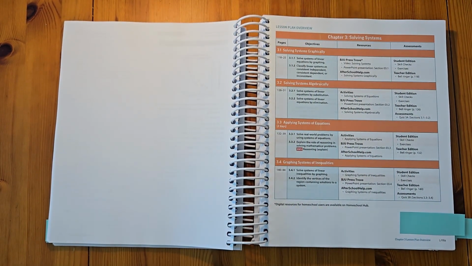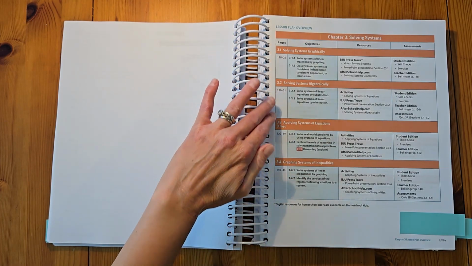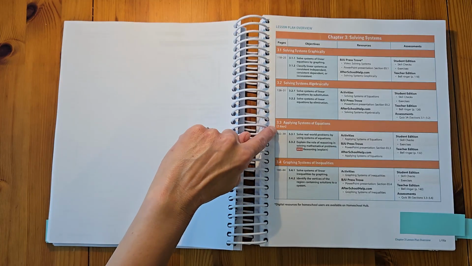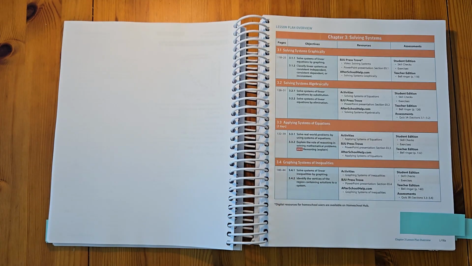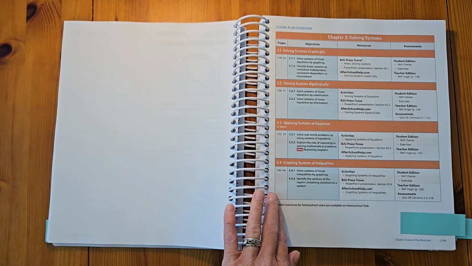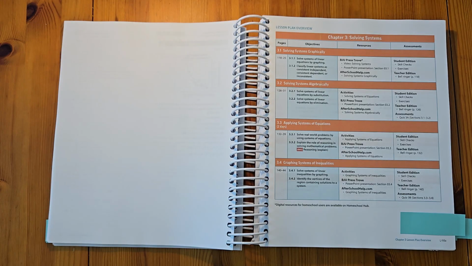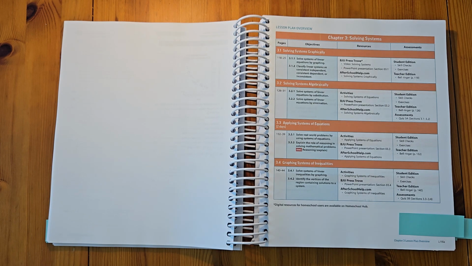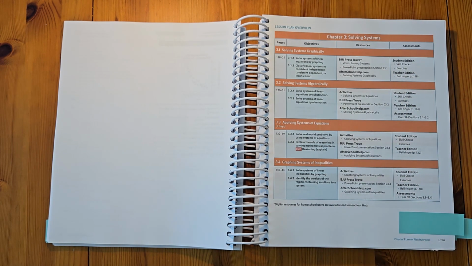Each chapter will begin with a lesson plan overview. These lesson plan overviews will list out each of the sections in the chapter. It will also tell you if more than one day is needed for a section. You'll have the page numbers listed that you'll be using in the student book. You'll also have your objectives for each of the sections, along with any resources you may need to pull from online, and then any assessments to be able to check your child's work.